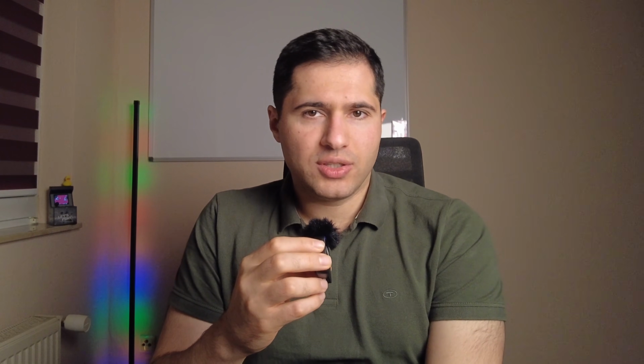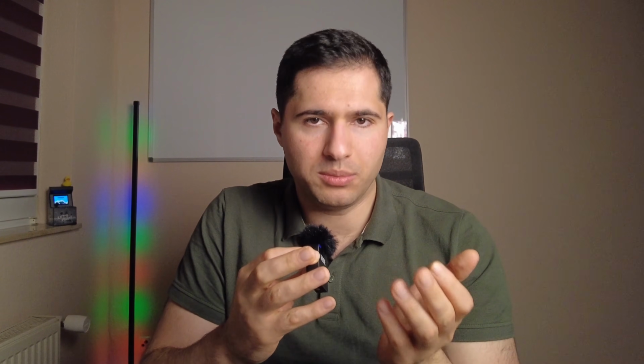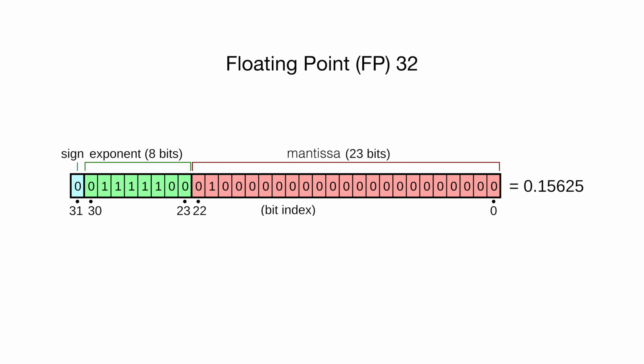To understand what these acronyms are for, we need to separate two ideas that often get mixed together: precision and range. Precision is how much detail a number can represent. Range is how large or small the number can get before the format breaks. Floating point 32, or FP32, gives you both. It uses 32 bits, and those bits are split into a sign bit, exponent bits, and mantissa bits. The exponent controls the range. The mantissa controls the precision.